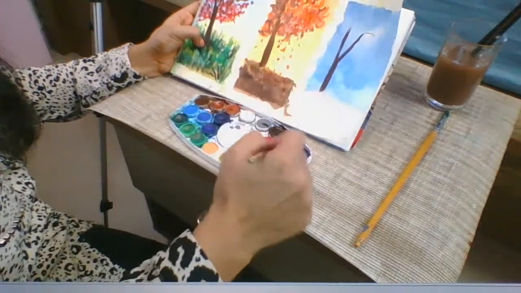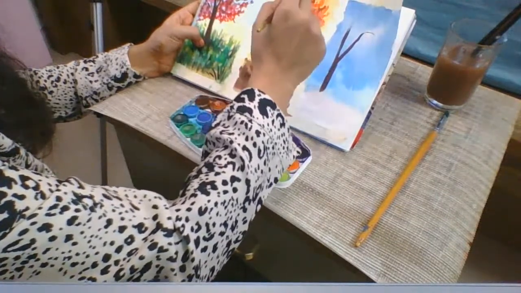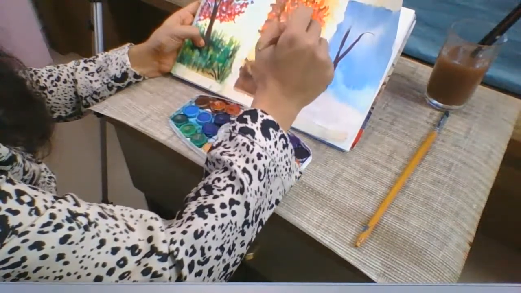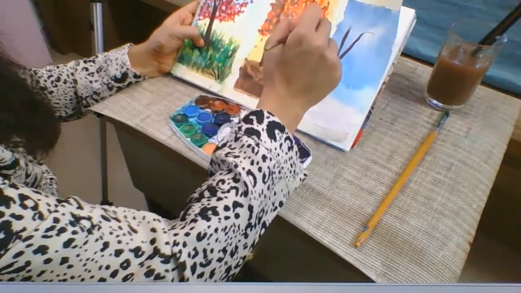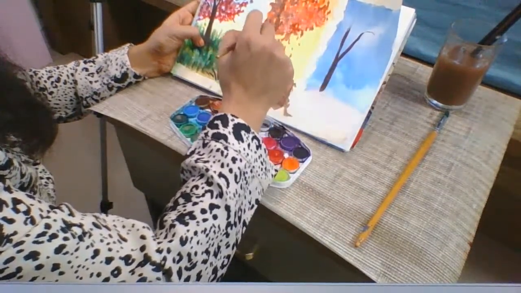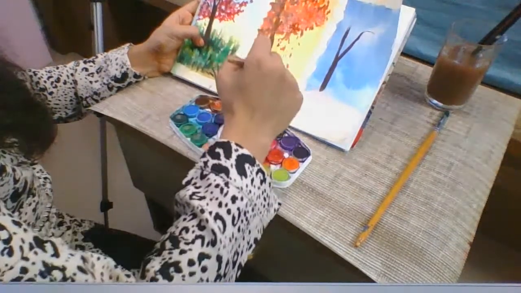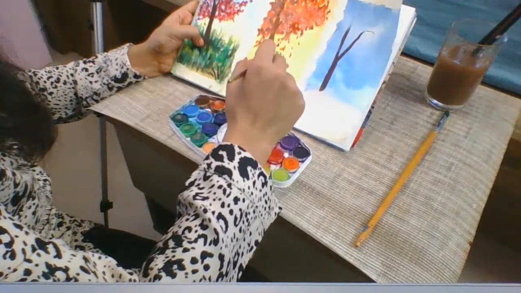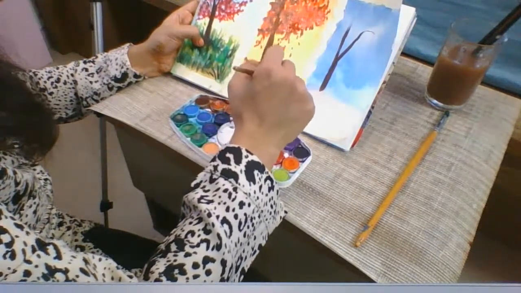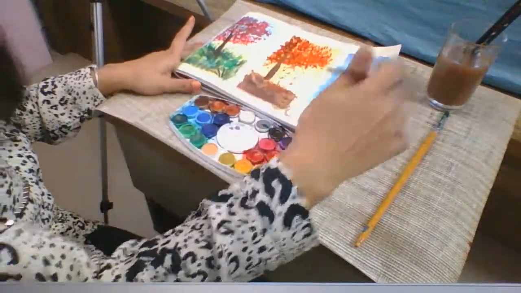The paper is wet now and it's good to work on it now, because if it dries, we will not be able to blend it. Easier to blend now. We'll let it dry before we draw our branches.